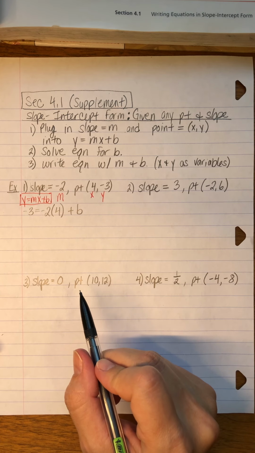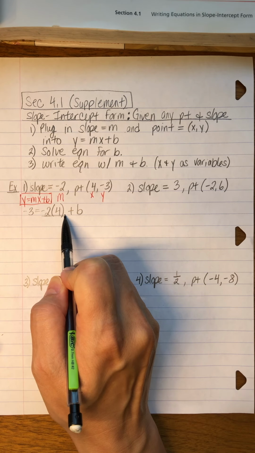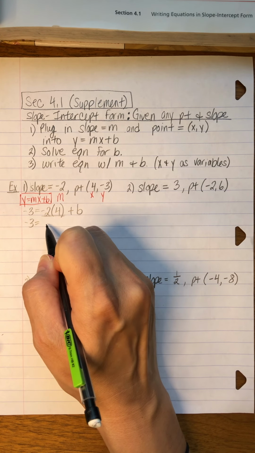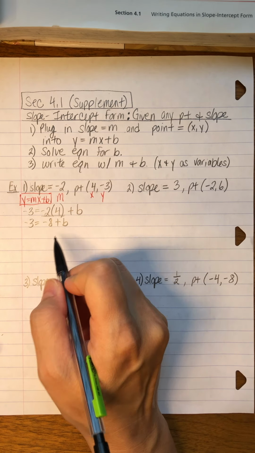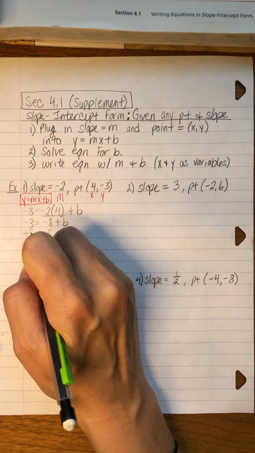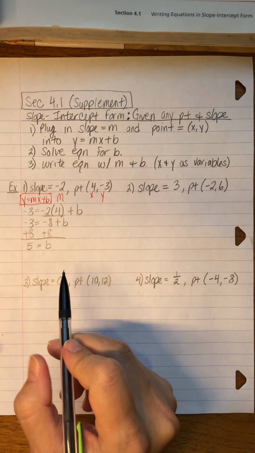I don't know what b is, so now I'm going to solve this equation for b. First step is let's multiply these two numbers. -3 equals -8 plus b. Now let's solve for b, so I'm going to add 8 to both sides, and I get 5 equals b.